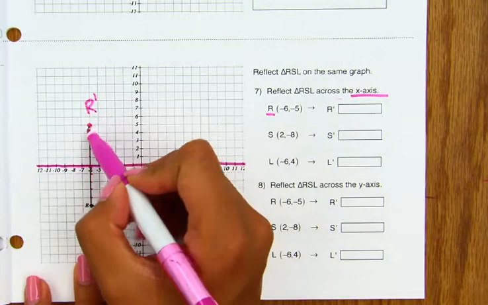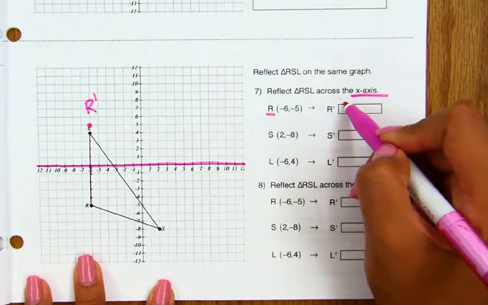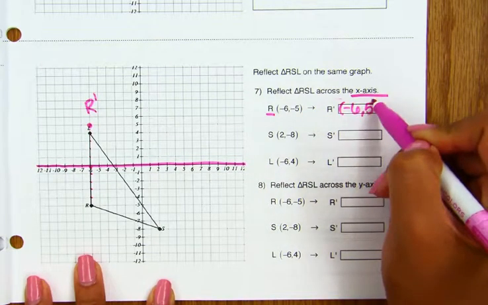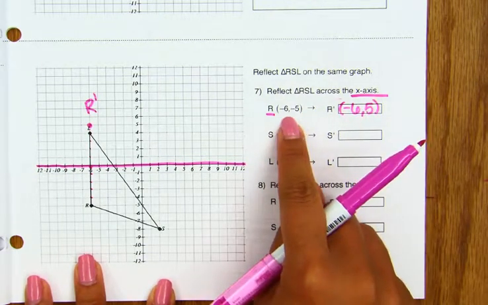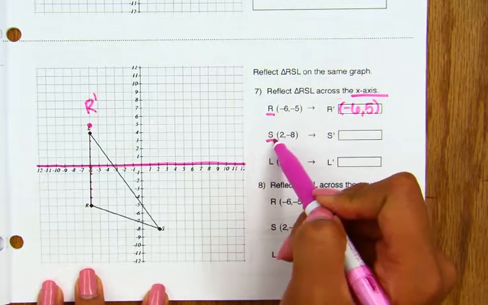So I went ahead and gave it a new ordered pair, which becomes -6, 5, which kind of looks similar to the original ordered pair. Something to keep in mind. Now I'm going to move on to S.